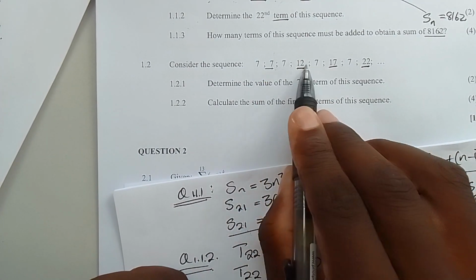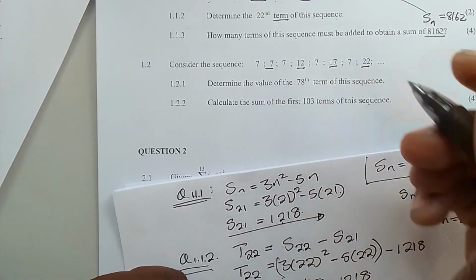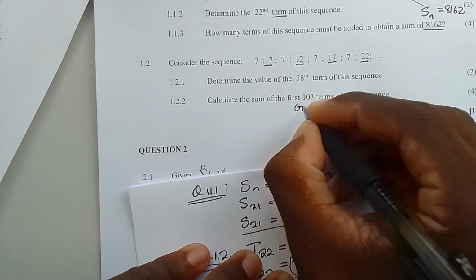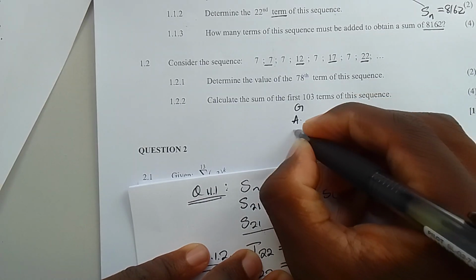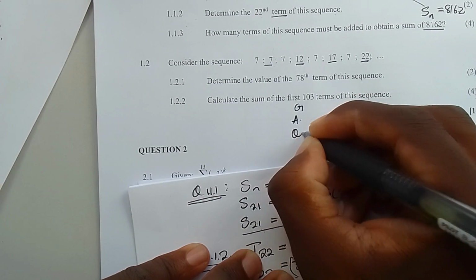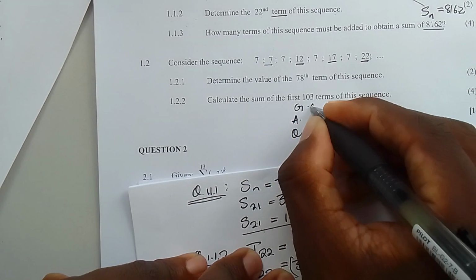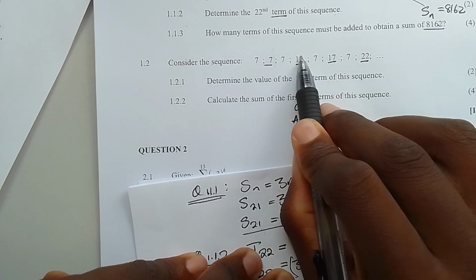Let's see, this is 7, this is 12. To get from 7 to 12, you add... wait, let me show you what I'm doing. We have to check whether it's geometric, arithmetic, quadratic, or any other. For this, we already know it's not geometric because there's no number you can multiply 7 with.